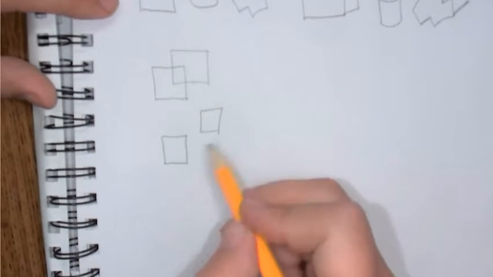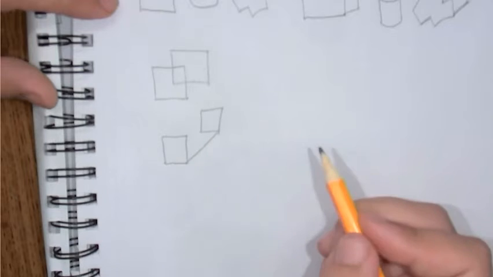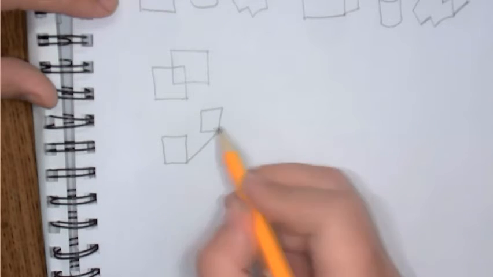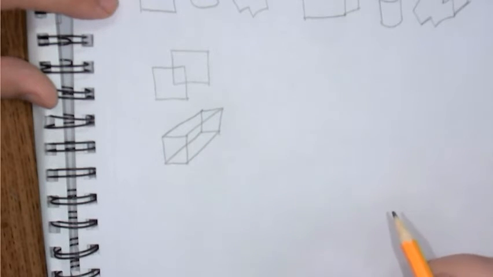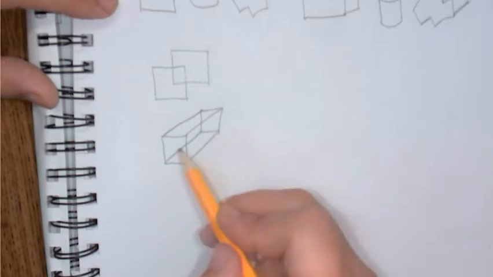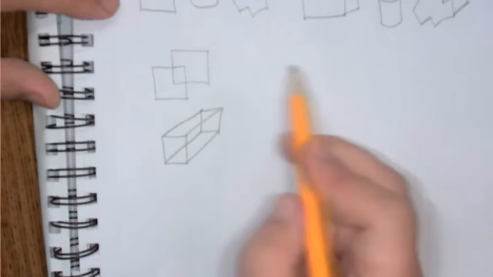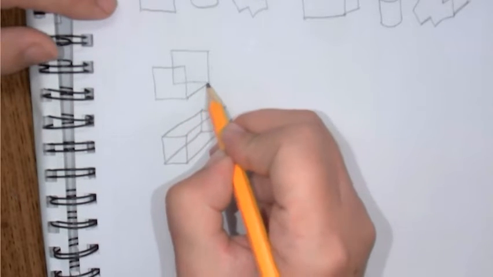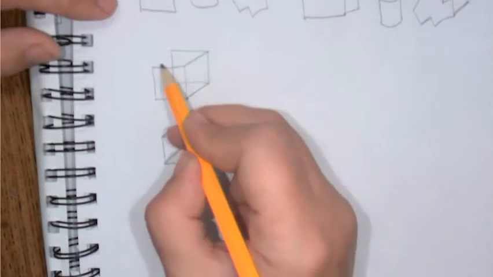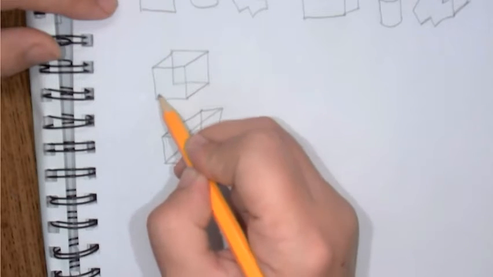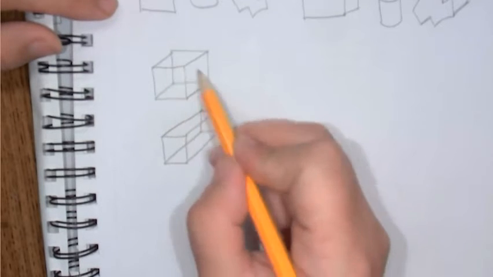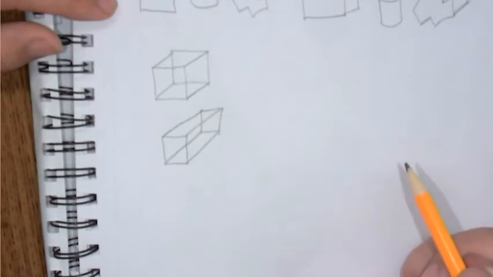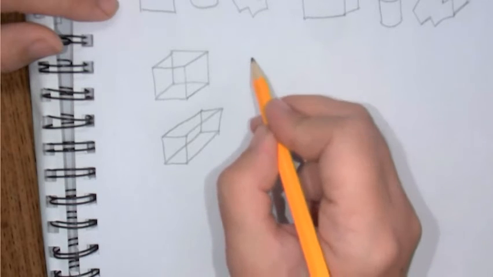Okay, so now I'm going to connect these corners. So the bottom right to the bottom right, top left, top right, bottom left. Okay, so now we have a rectangular prism going back away from us. So let's do this square now to make a cube. So we're going to, again, connect those lines. It's a little bit easier with this one to tell which corners connect. But here now we have a cube.